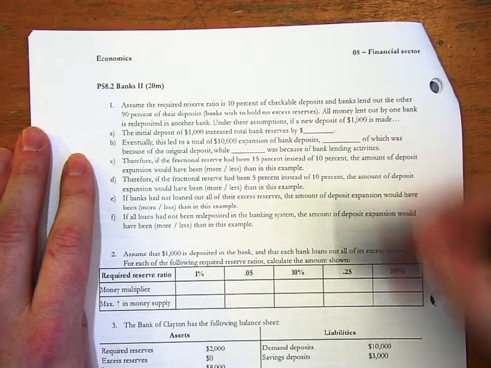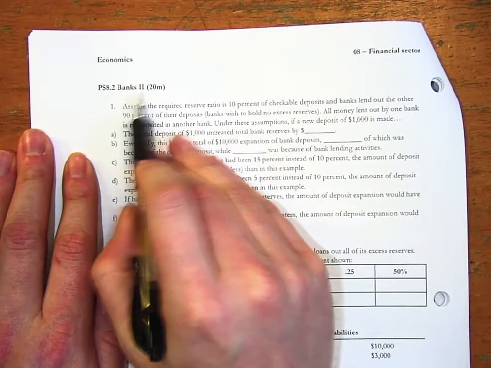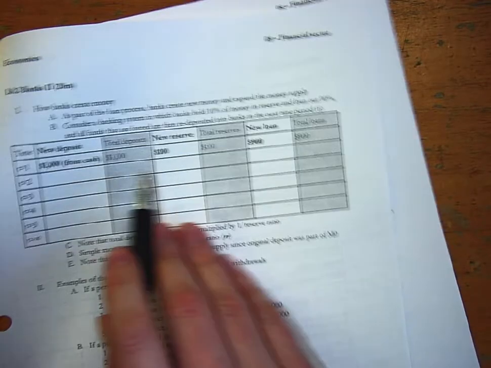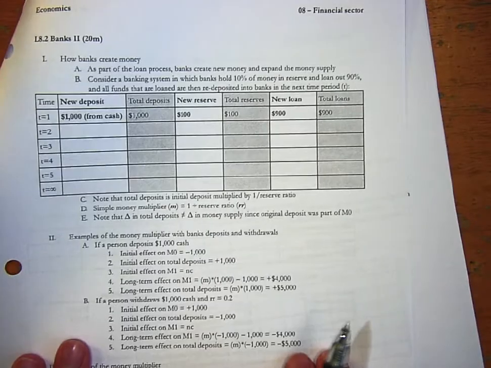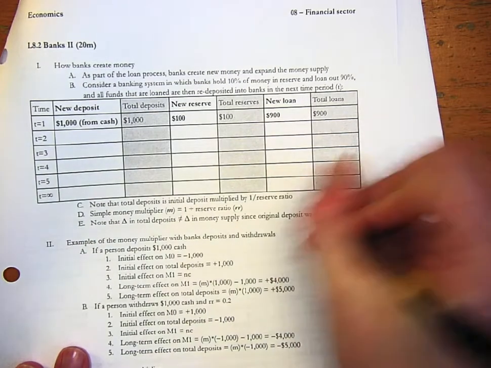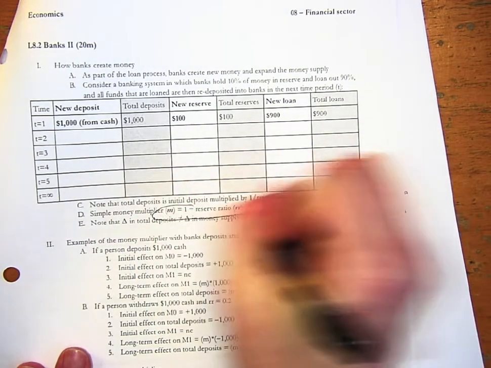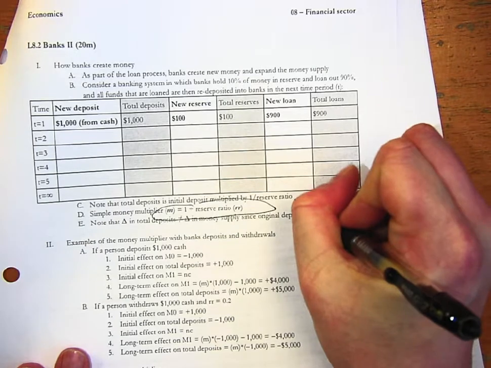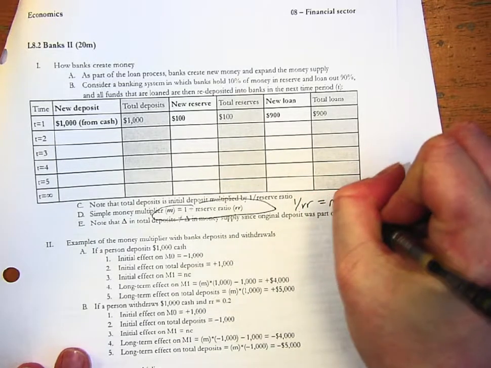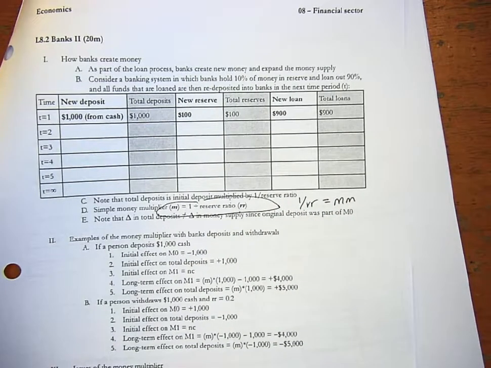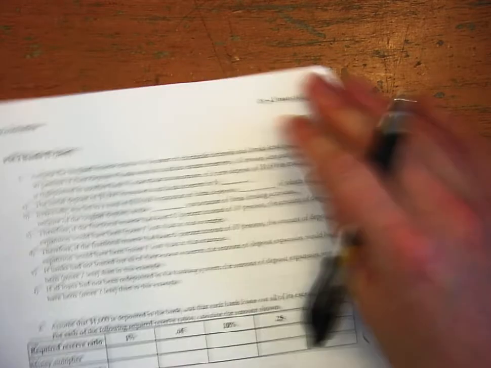In this video we're going to do some practice around banks, based on the spreadsheet that you filled out in the previous lecture. And the most important part is this one: 1 over the reserve ratio is equal to the money multiplier. We have to remember that in order to do this page.